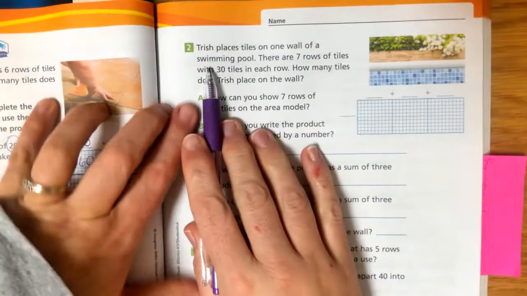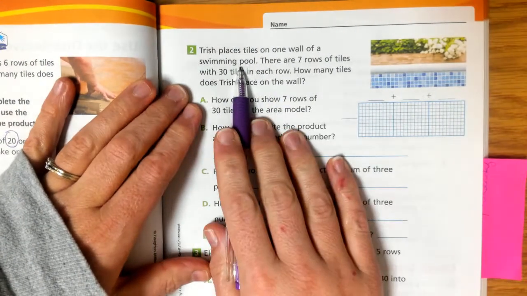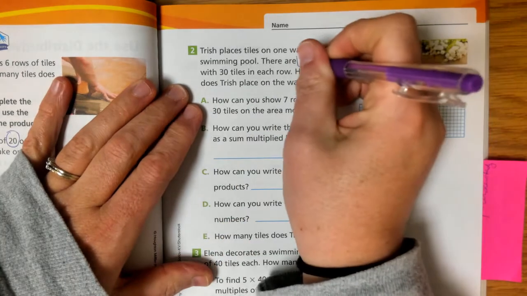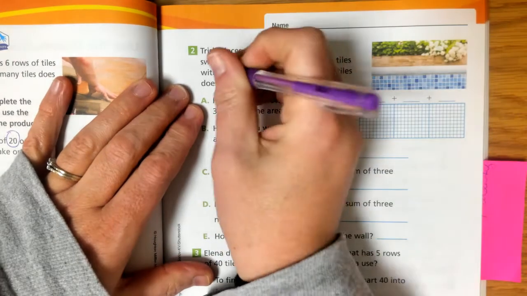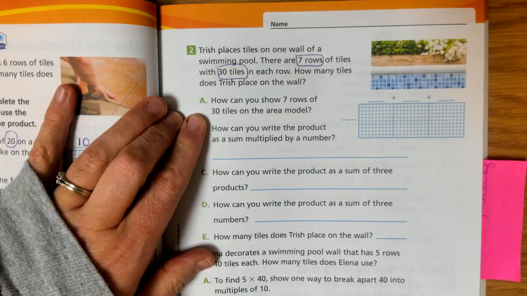All right, Trish, she's placing tiles on one wall of a swimming pool. There are 7 rows of tiles with 30 tiles in each row. How many tiles does Trish place on the wall?